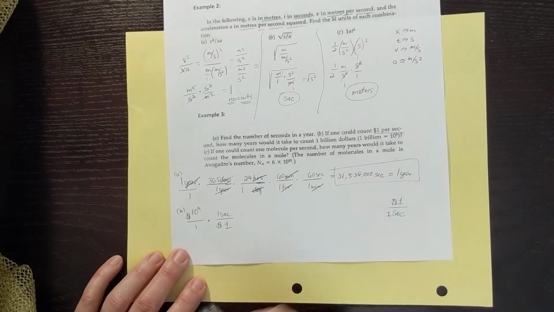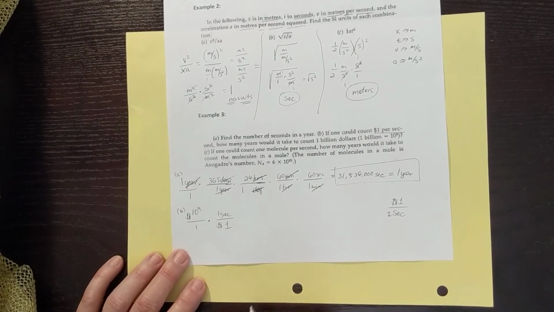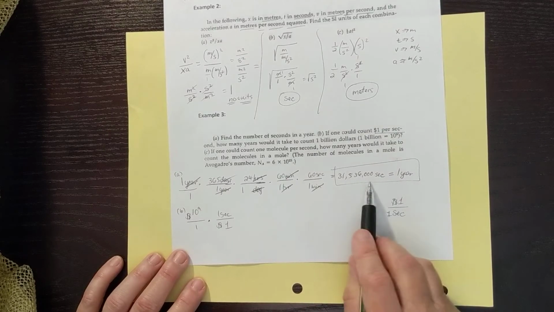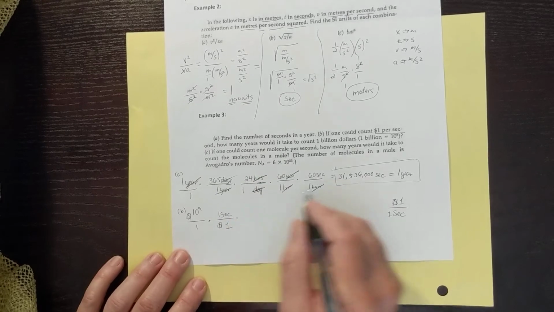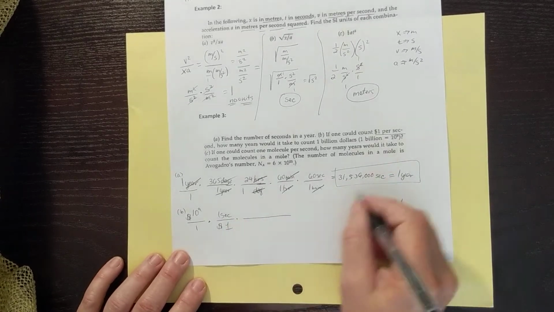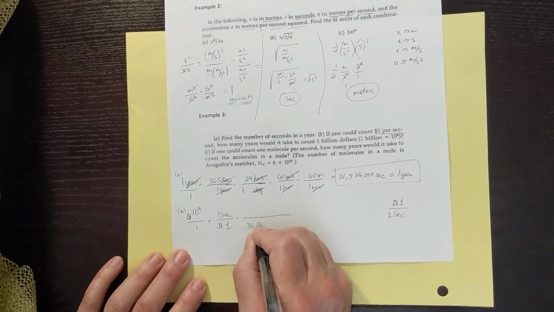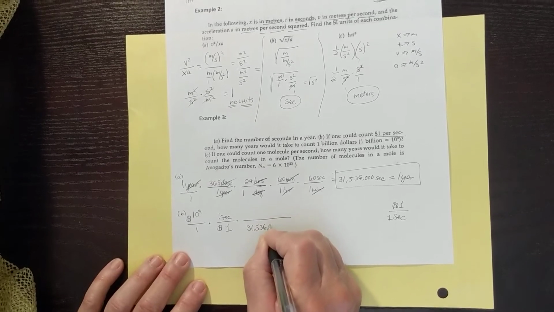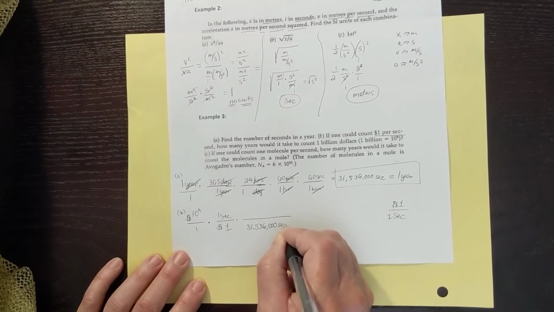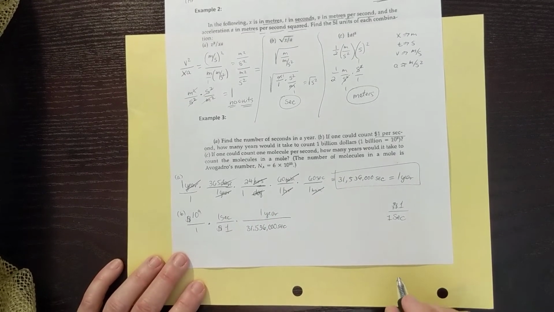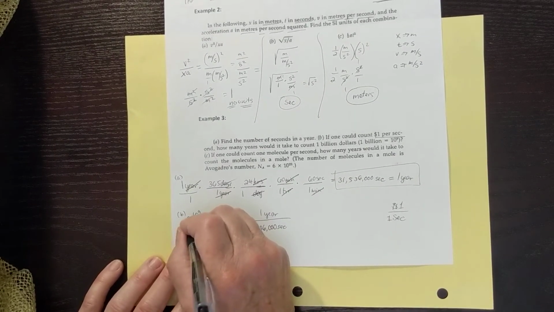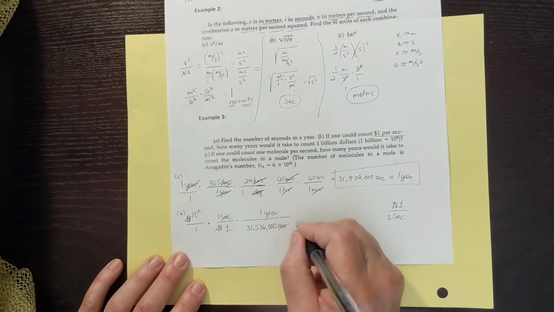What they want to know is how many years would that take? Well, luckily I just did this conversion factor, which tells me there's this many seconds in a year. Since I want to kill the seconds, I'm going to write seconds down below: 31,536,000 seconds per 1 year. I will know if I set it up right by the units. Dollars cancels with dollars, seconds with seconds.